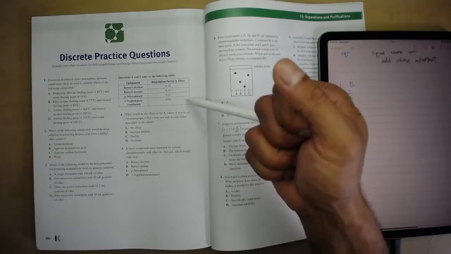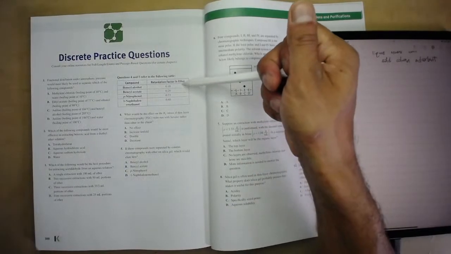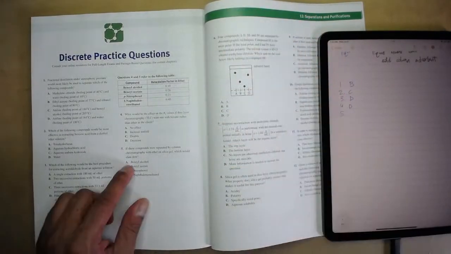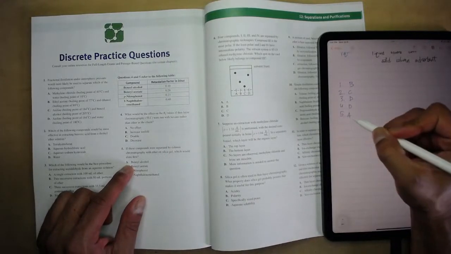Okay, 5. If these compounds were separated by column chromatography with ether on silica gel, which would elute first? So, the one with the least retardation factor, benzyl alcohol, will elute first. A.